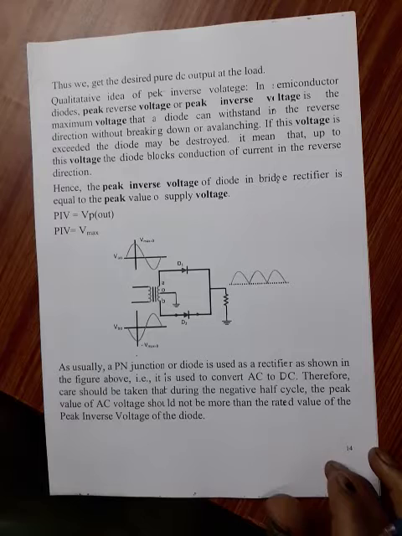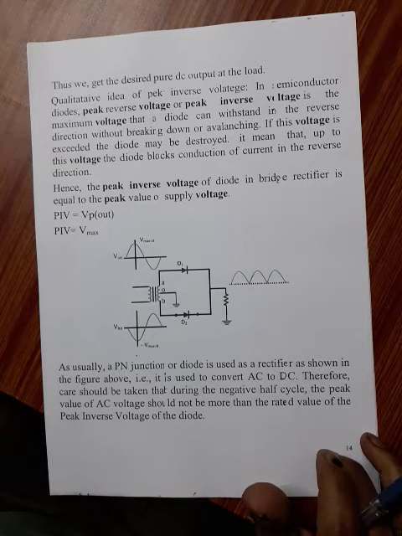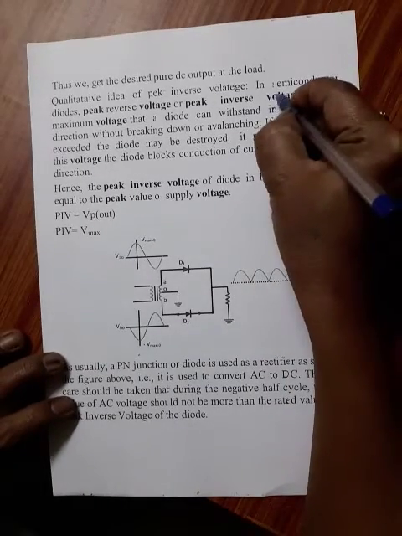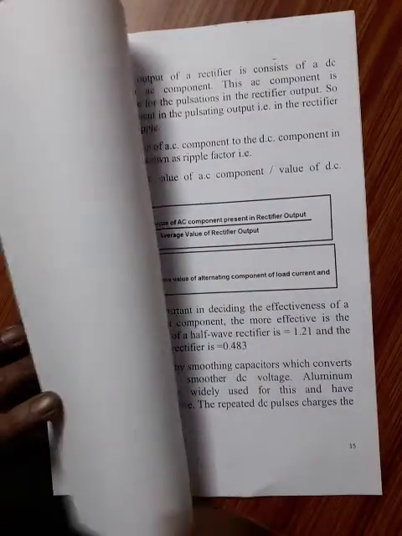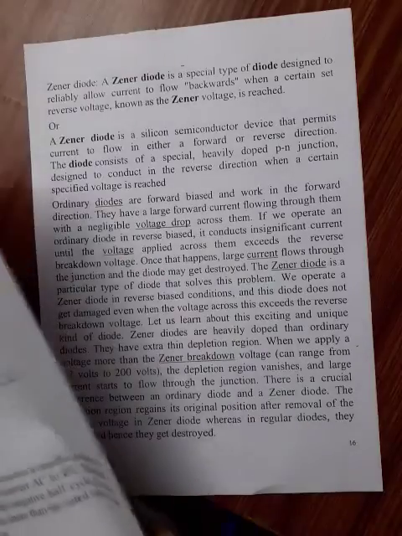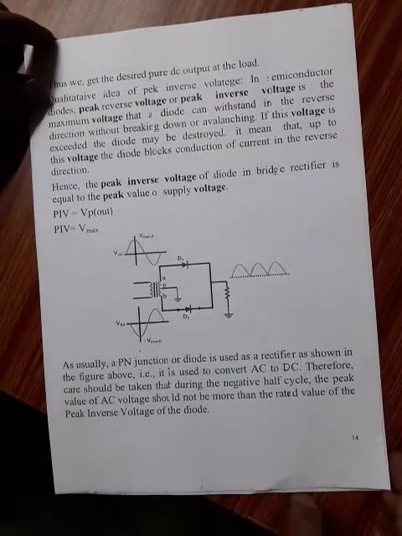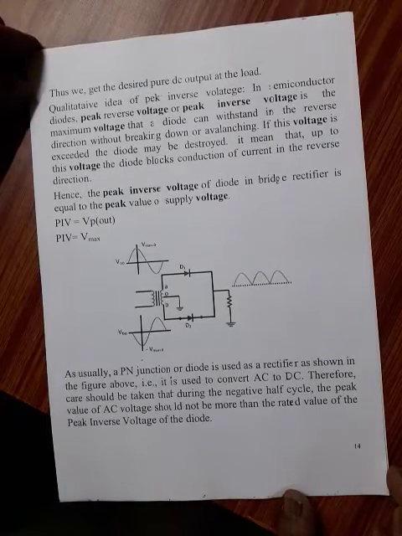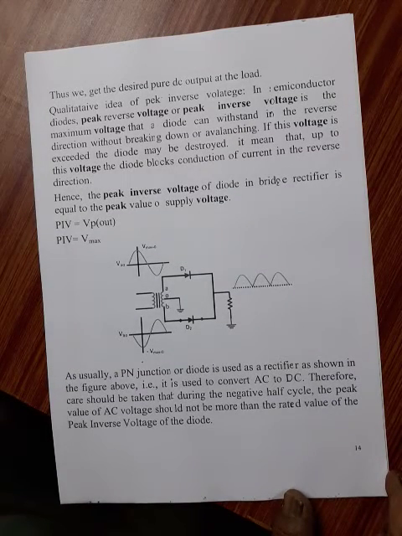Welcome to the class. Today we are going to discuss peak inverse voltage. What is the meaning of a peak inverse voltage? Then we are going to discuss the zener diode and the characteristics of zener diode. Now let us begin with peak inverse voltage.